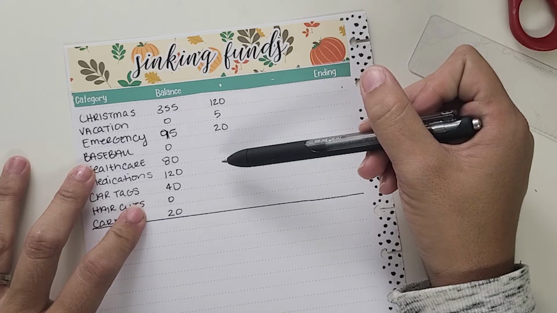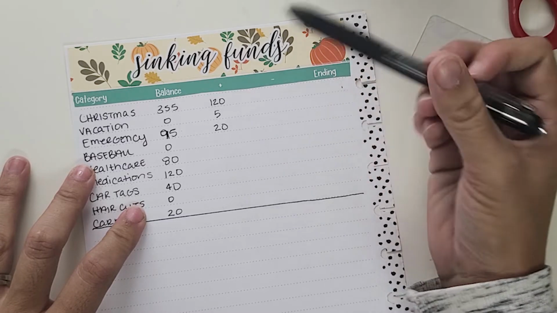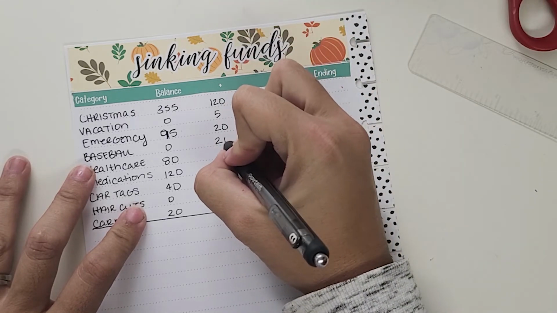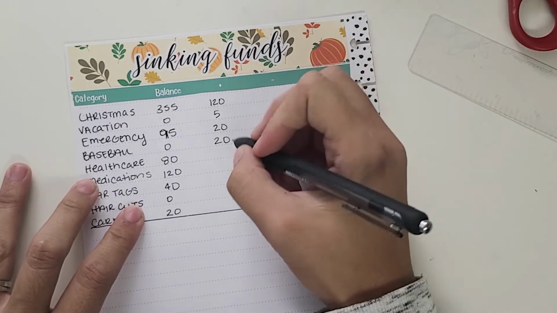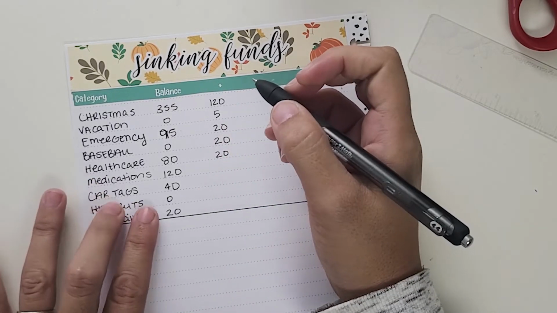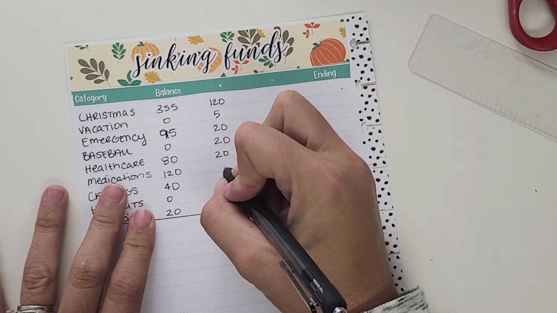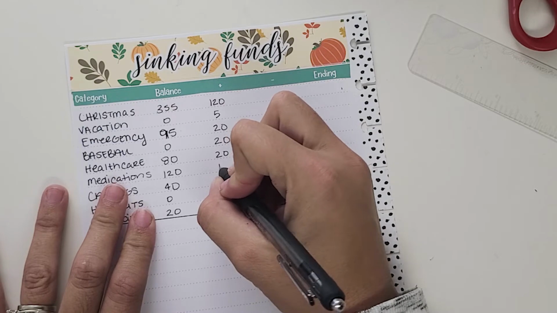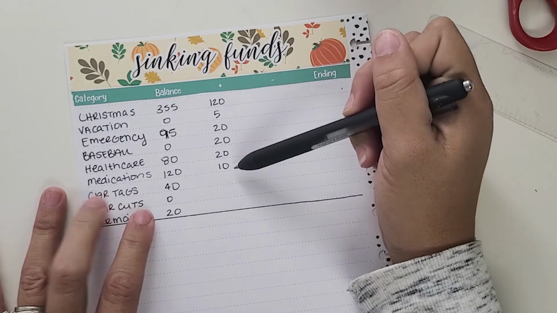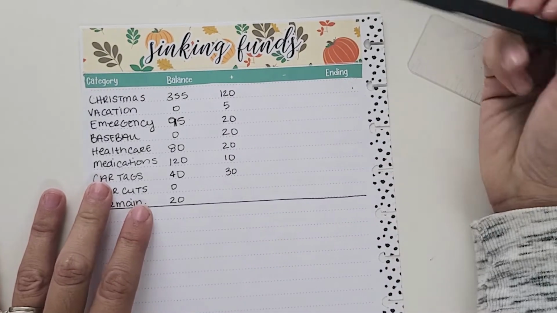What did I write down here? We are doing 20 into baseball. We are doing 20 into healthcare. We are doing 10 into medications. We're doing 30 because I also, okay, so this is the next thing.